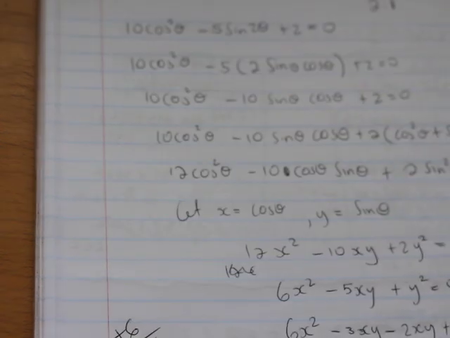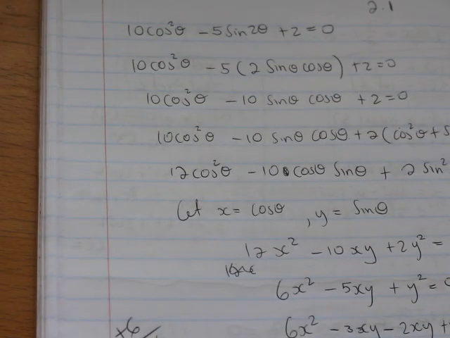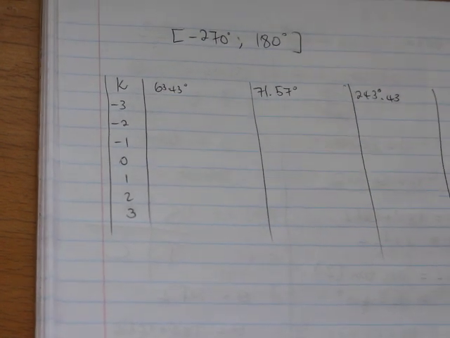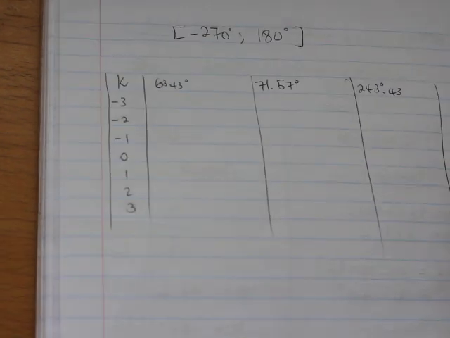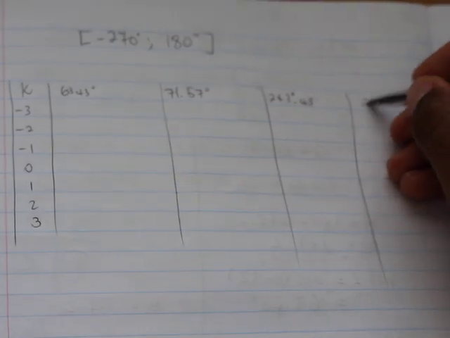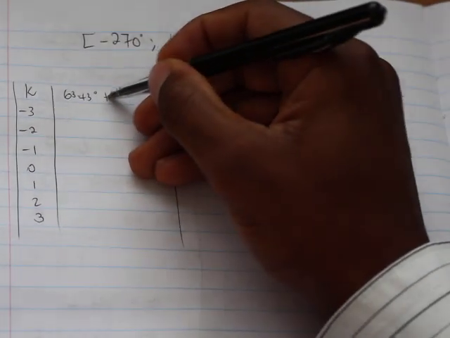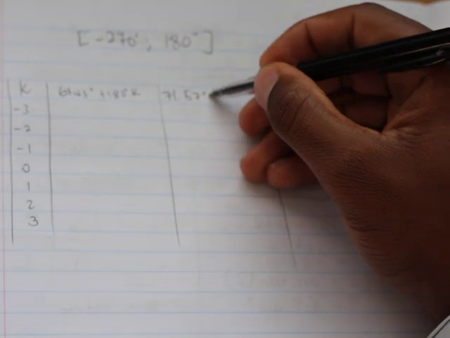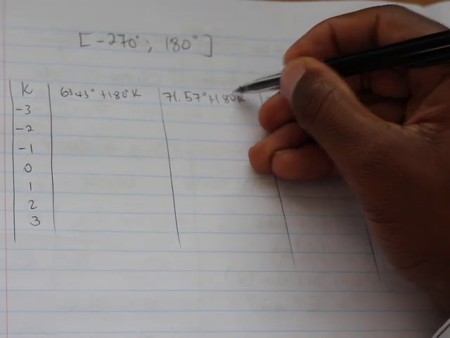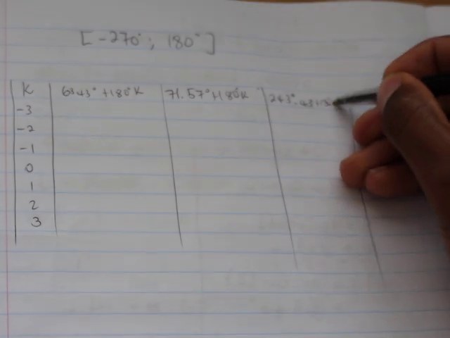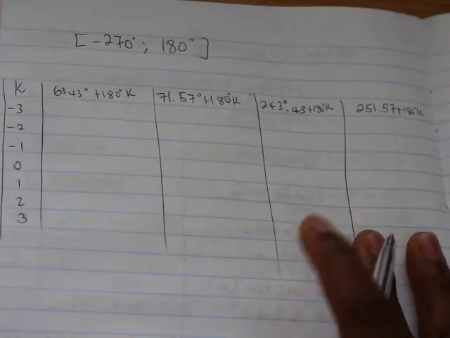We also had 243.43. Lastly, we've got 251.57. So we're just going to keep on adding 180 degrees times the k. It's 180 degrees k, 180 degrees k, plus 180 degrees k.